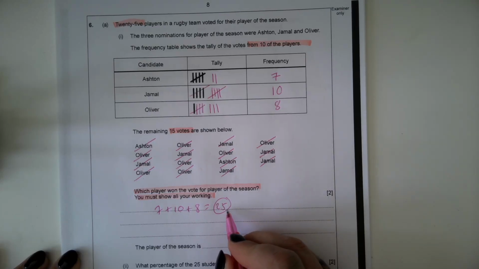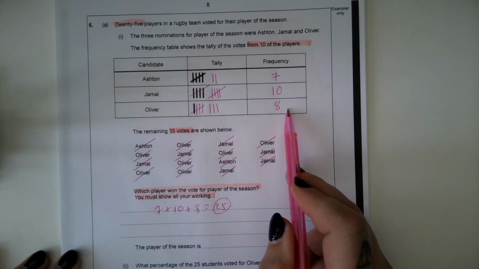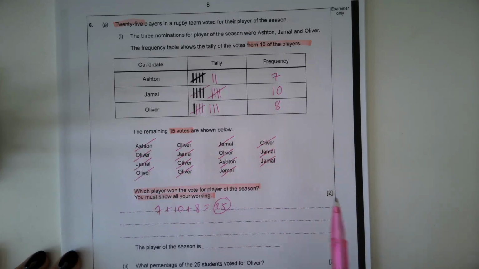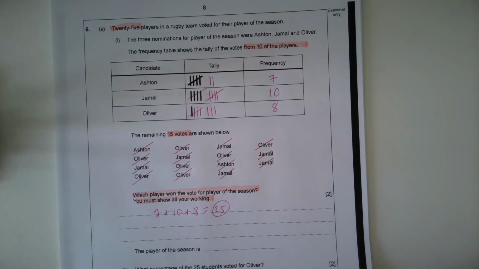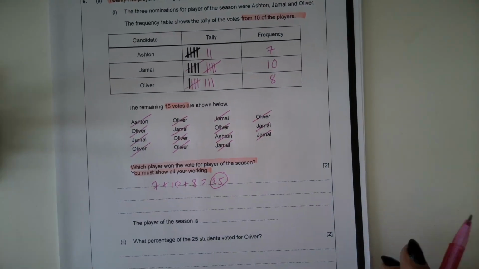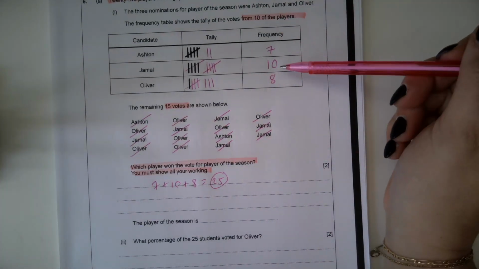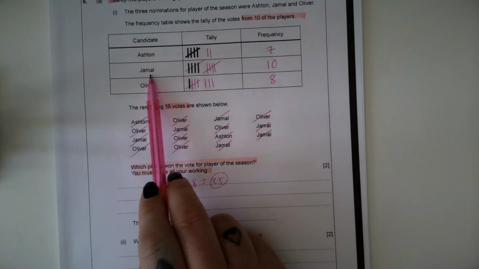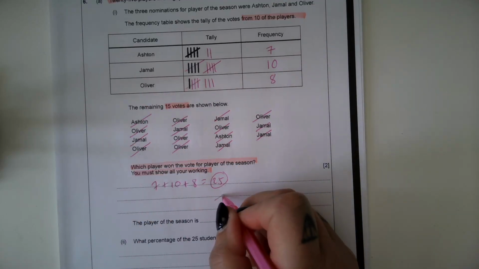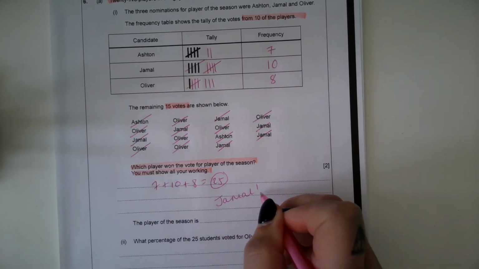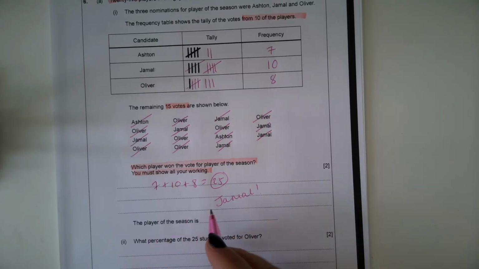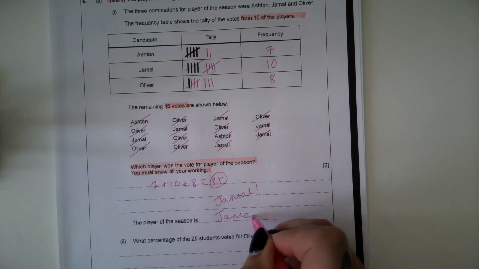I just wanted to check that I'd included everybody, that I'd not missed somebody out and messed up when I was doing that. Okay, so remember, the person that won the vote for player of the season has the highest number of votes. So the highest frequency, 10 is higher than 7 and 8. So Jamal won the vote. So we're going to put the player of the season is Jamal.